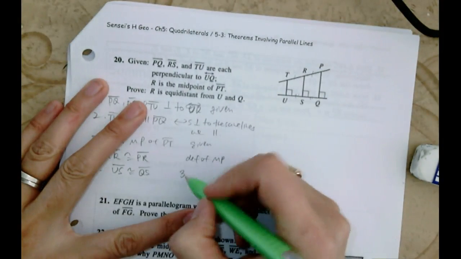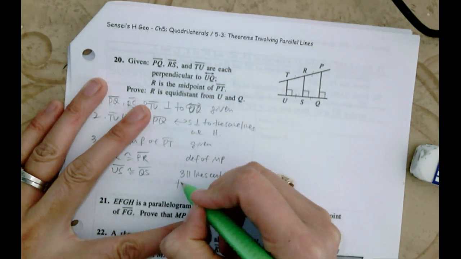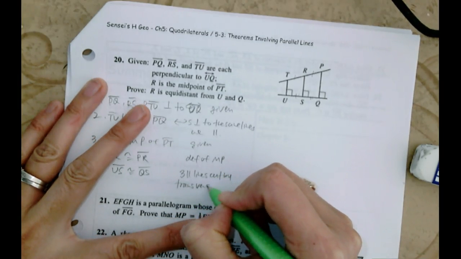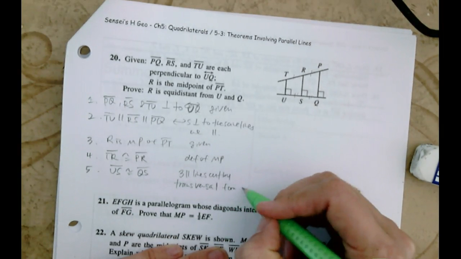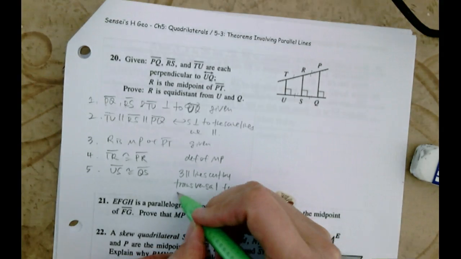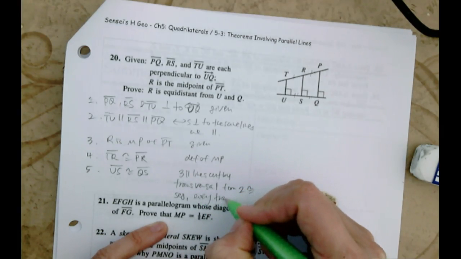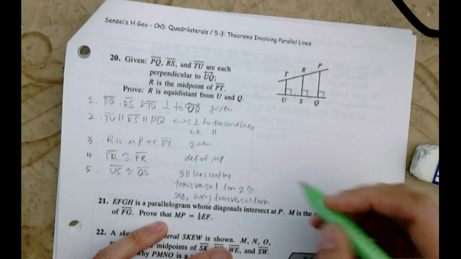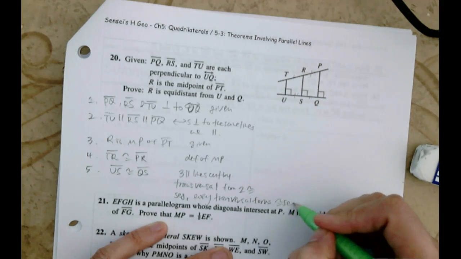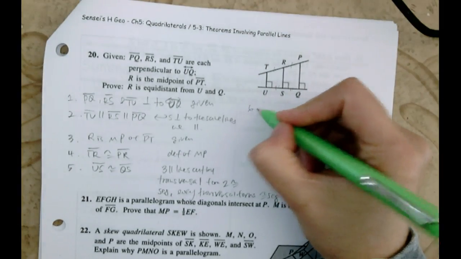Okay, so three parallel lines cut by a transversal form two congruent segments, and every transversal forms congruent segments.